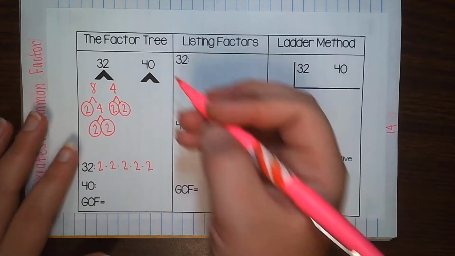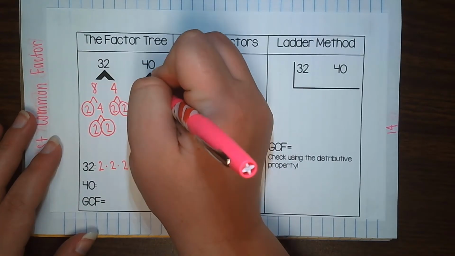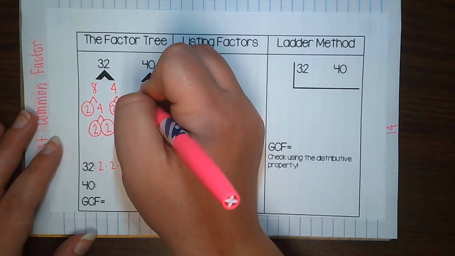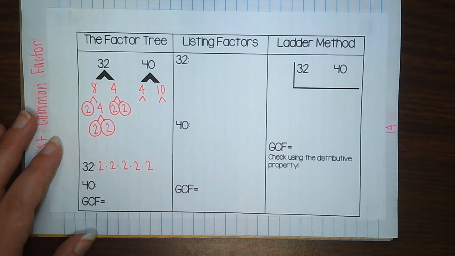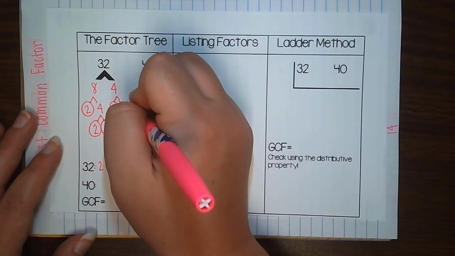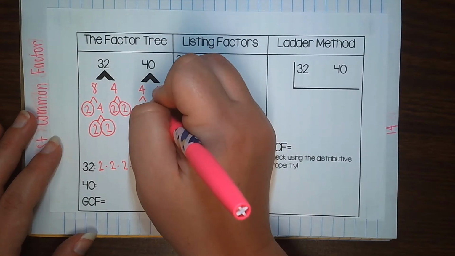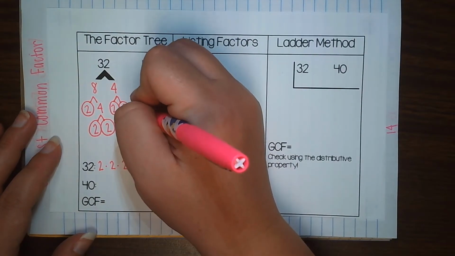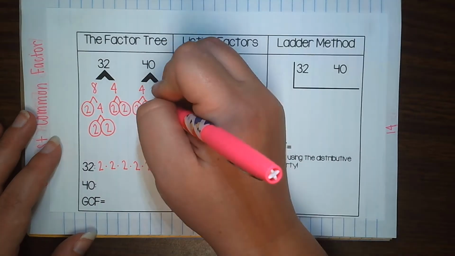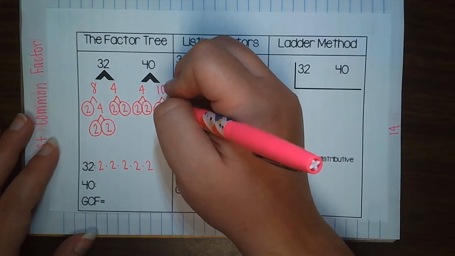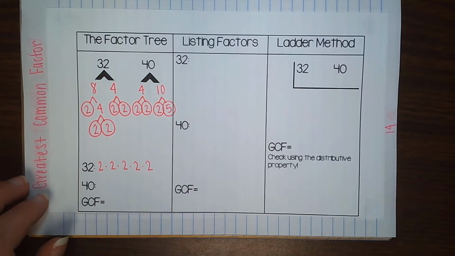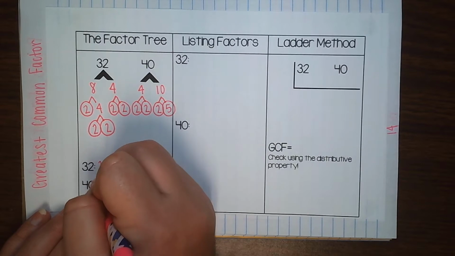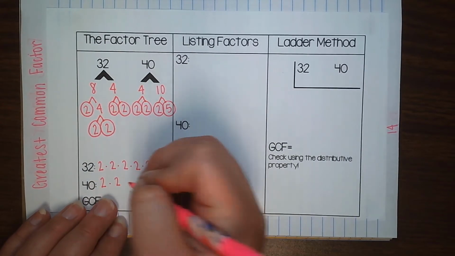Okay, so for 40, we could break that down to 4 times 10. 4 and 10 are both composite. So break 4 down to 2 times 2 and 10 down to 2 times 5. And circle our 2's because we know those are prime. And 5 is also prime. So we're going to go ahead and circle that. So 40 would be 2 times 2.